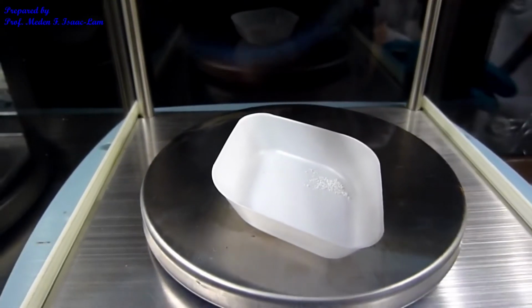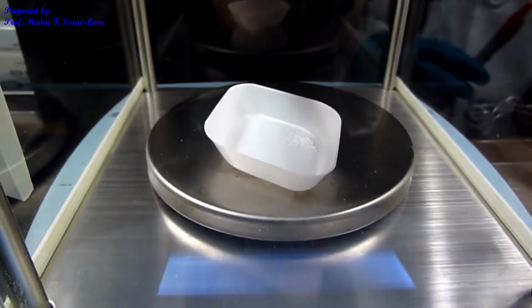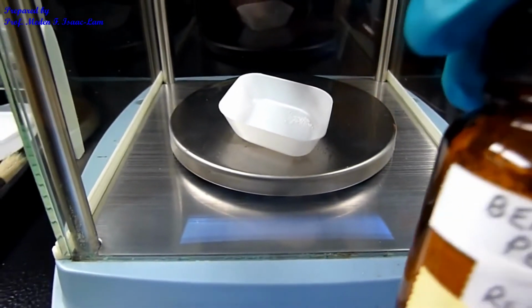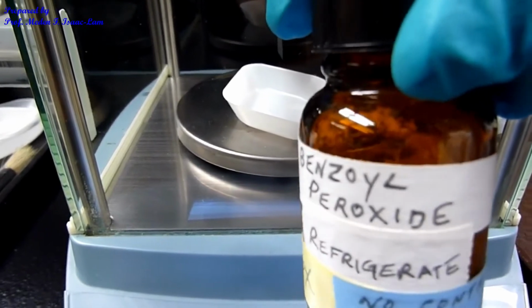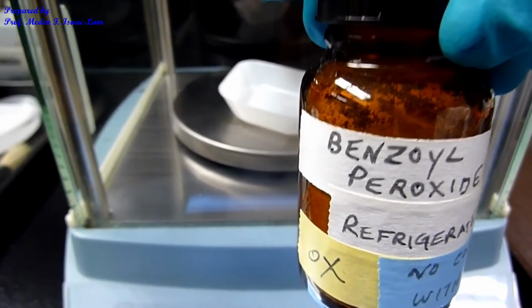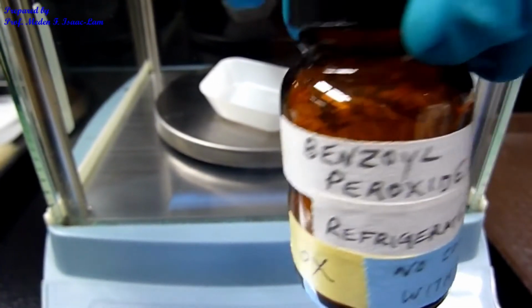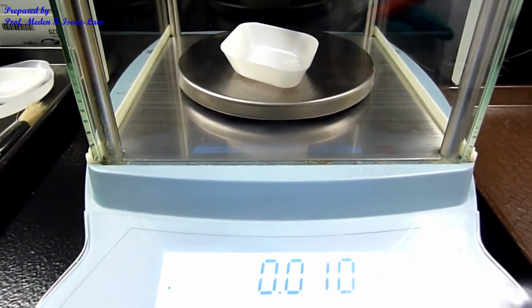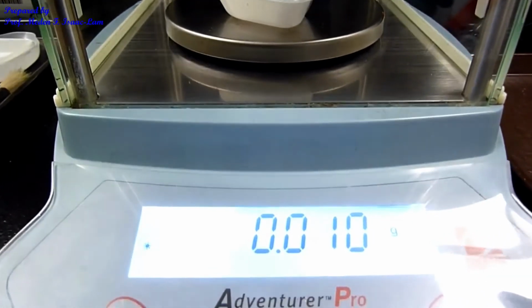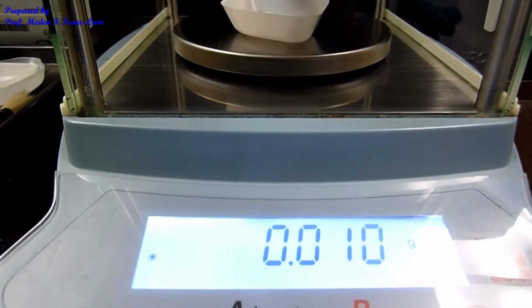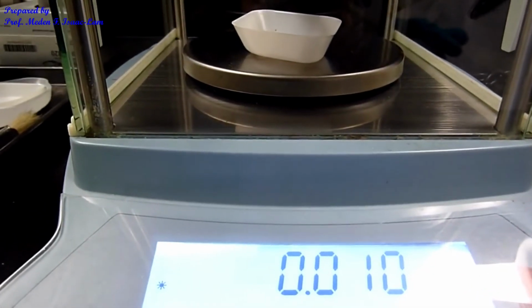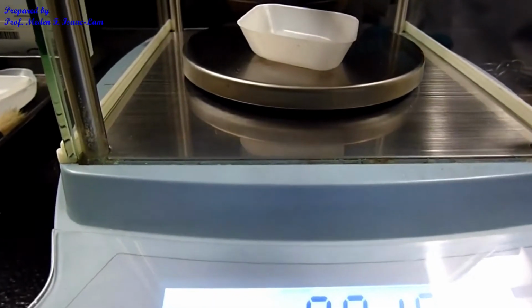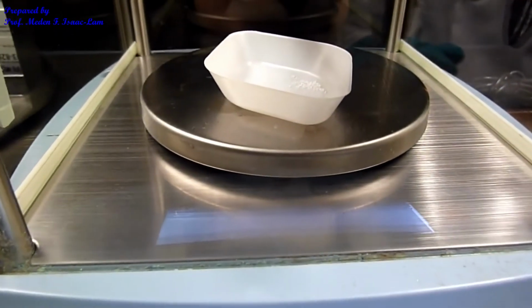The other reactant is the dibenzoyl peroxide. This is the container, and this is the initiator. I already weighed 0.010 grams, or 10 milligrams, of the reagent. And it's actually a very small quantity. It's a very small amount.